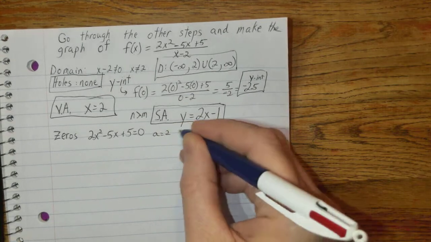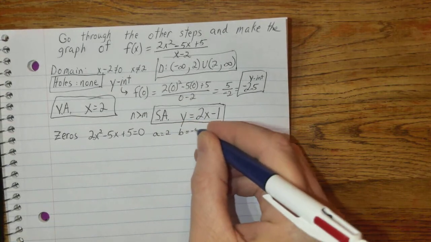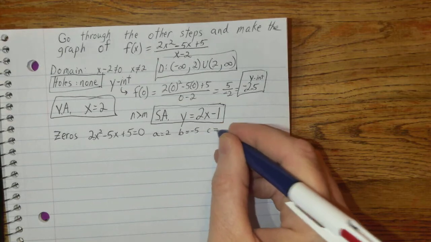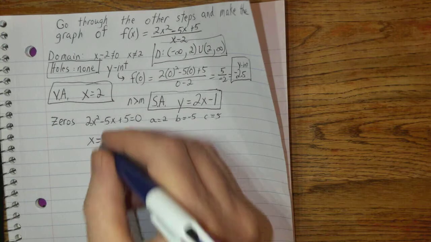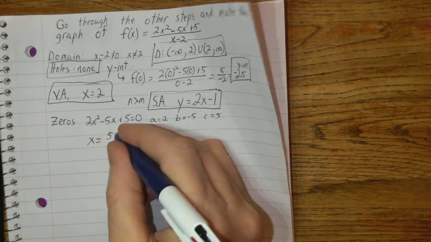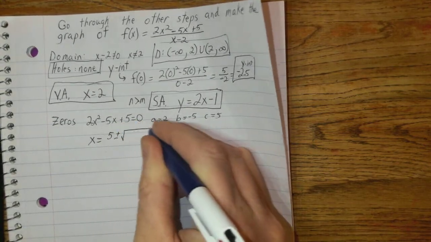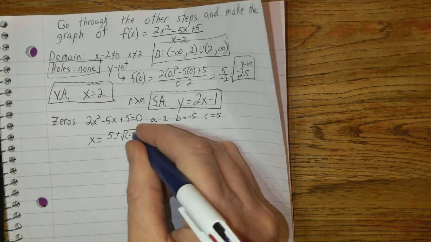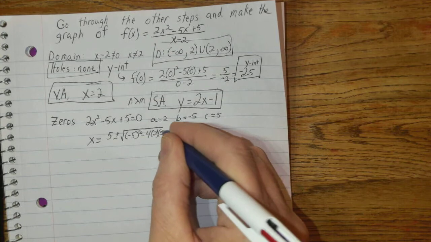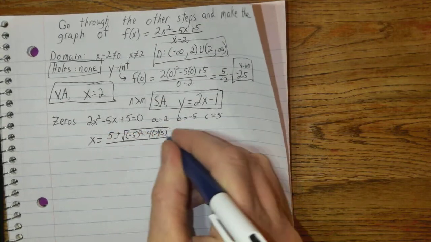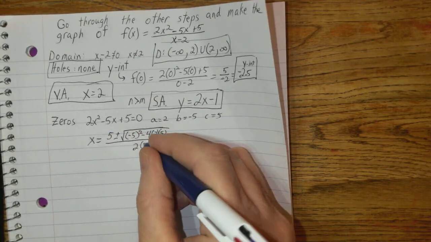A is 2, B is negative 5, and C is 5. And x equals negative b plus or minus the square root of b squared minus 4ac, all of that over 2a.